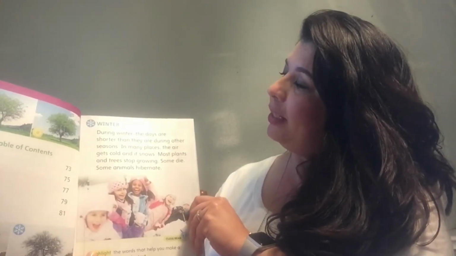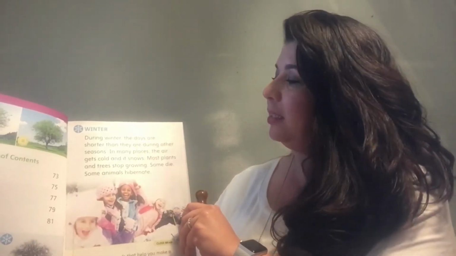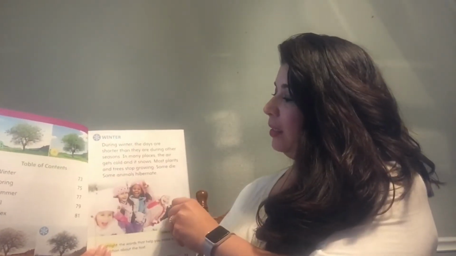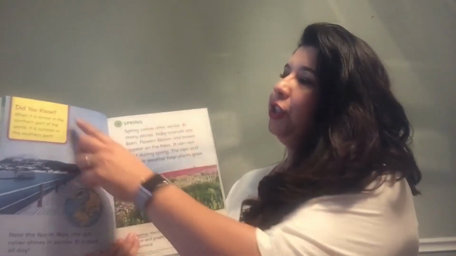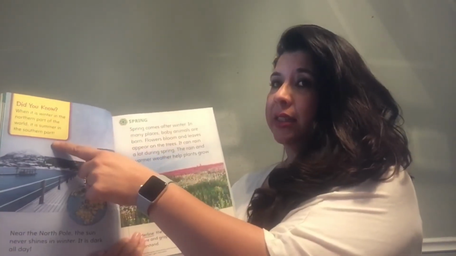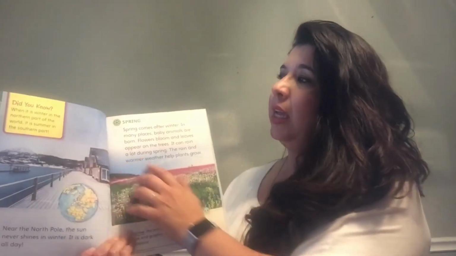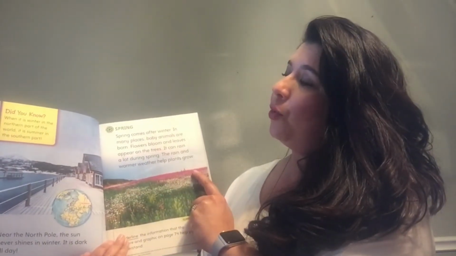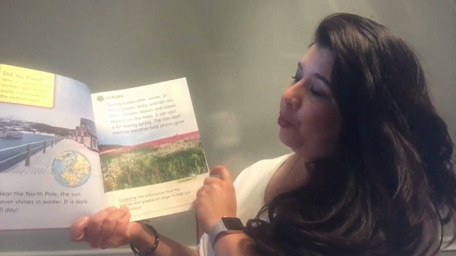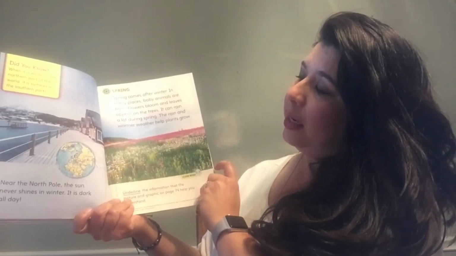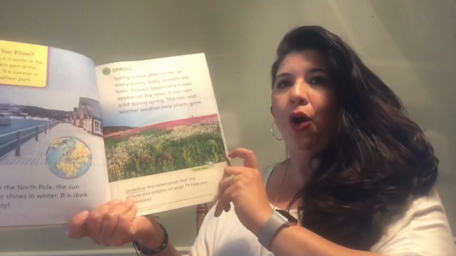During the winter, the days are shorter than they are during other seasons. In many places, the air gets cold and it snows. Most plants and trees stop growing. Some die. Some animals hibernate. Did you know? So you see this yellow box right here? That's considered a text feature as well. Did you know that when it is winter in the northern part of the world, it is summer in the southern part? Near the North Pole, the sun never shines in winter. It is dark all day.